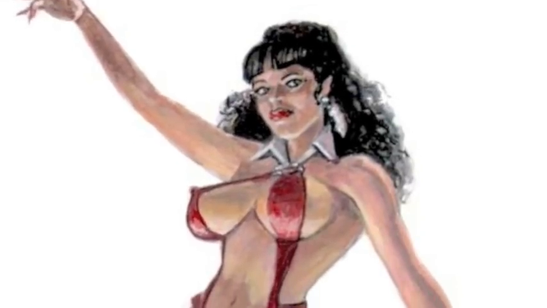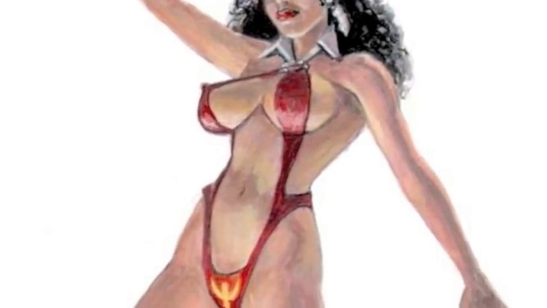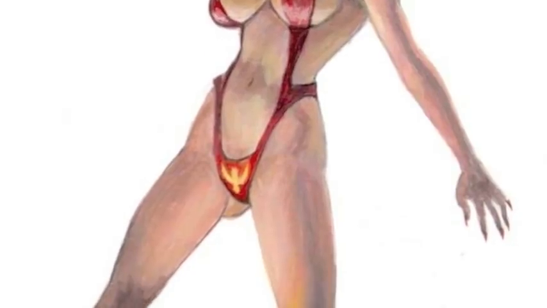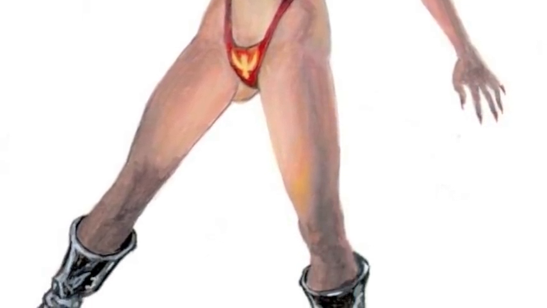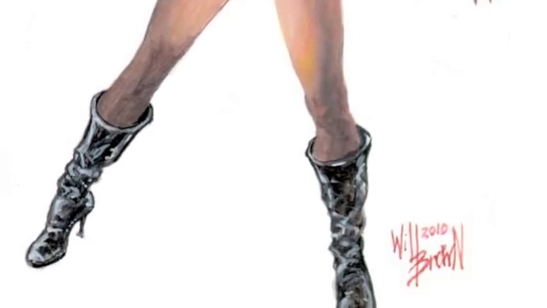And now you can see the finished painting, which is available on eBay. And this completes the tutorial from Poser to pinup.